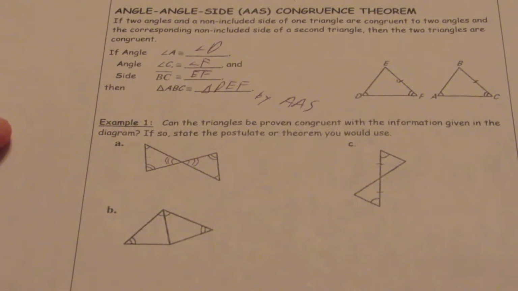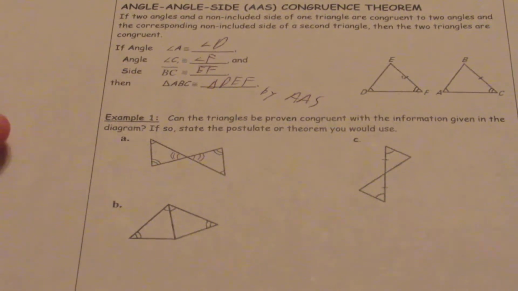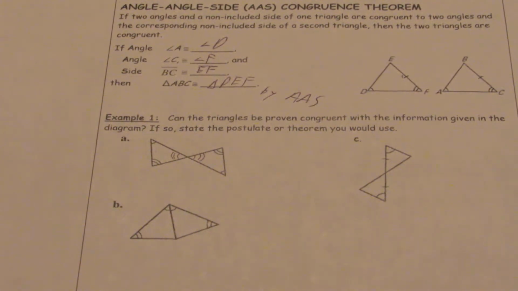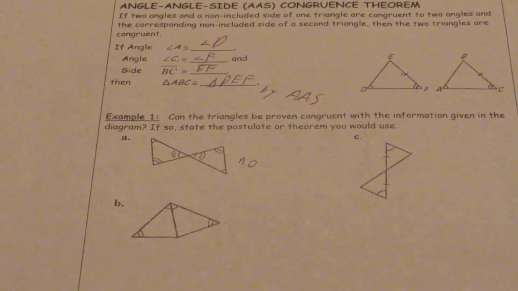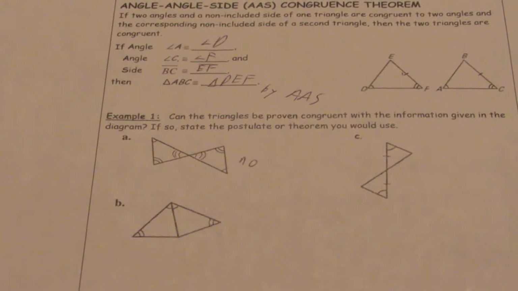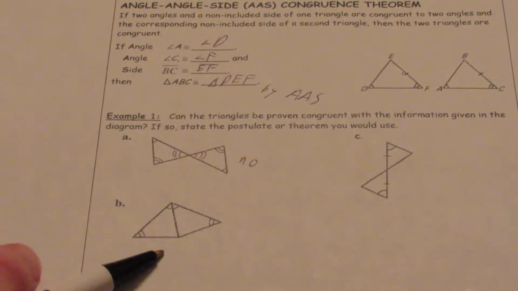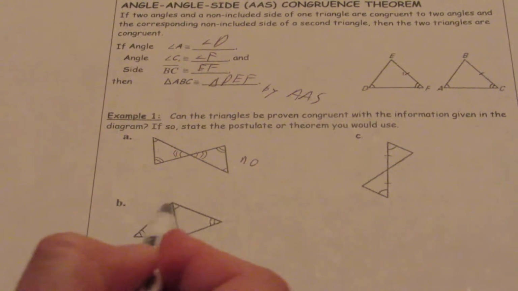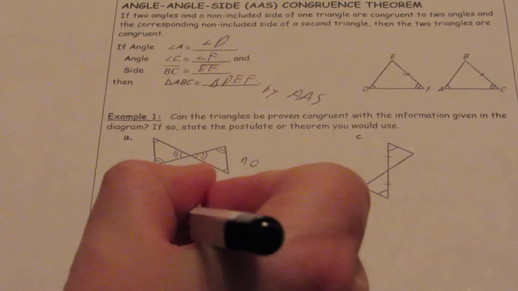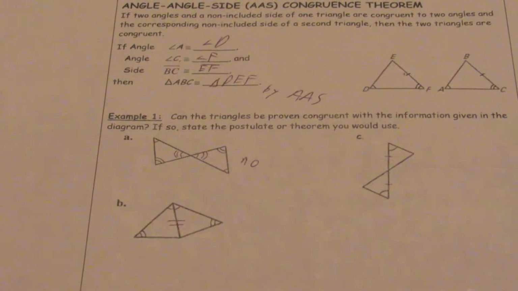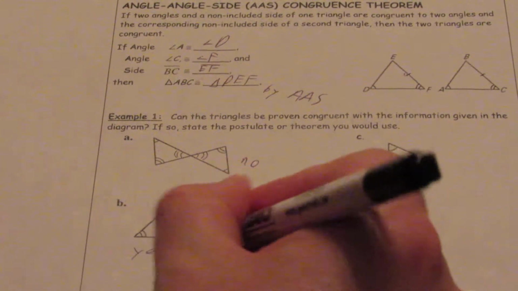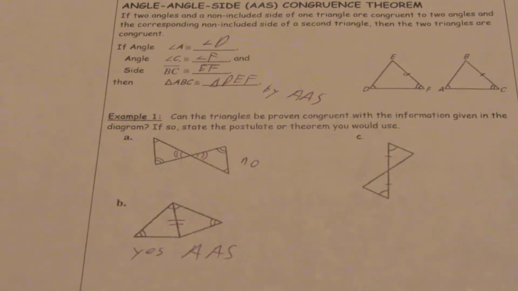I don't have any sides marked. The only way I can mark sides that aren't marked is if they give me information about the sides or if it's reflexive. So that A is just going to be no. Okay. B, if we come down here to B, we have these 2 angles, which match these 2 angles. The angles up top match. And then this side, I can mark, and I can say that by reflexive, right? So this is yes by angle angle side.